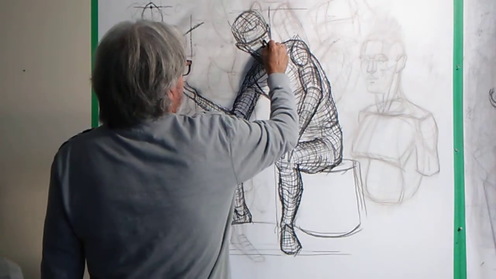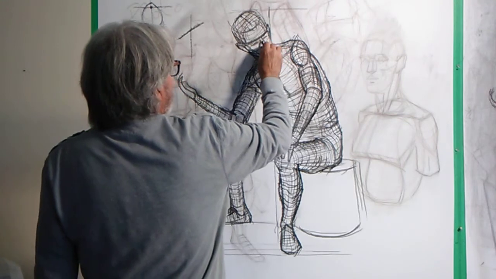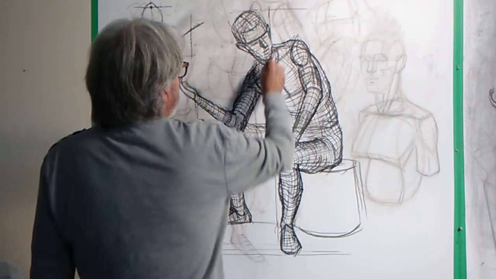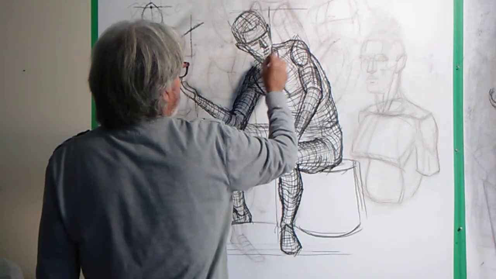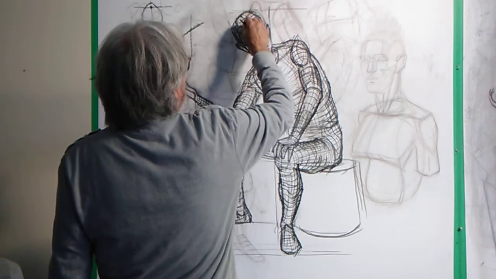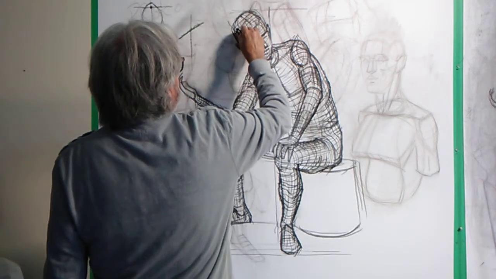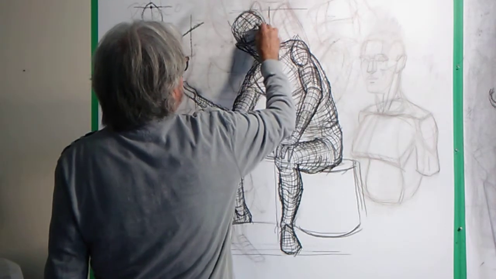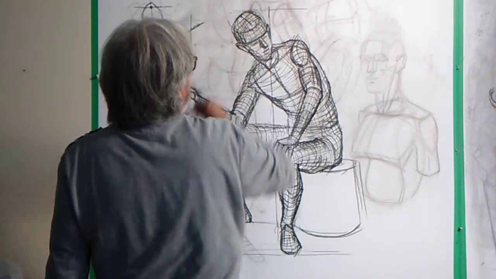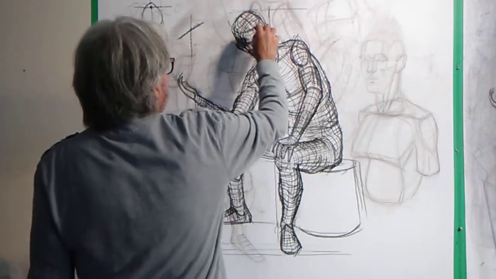There's a bridge to the nose. It's close to me, so that would be in light, and so there'd be a wedge here on the side. This nose is going way back this way because we're looking down on it. Okay, so I'm not going to do much more to the head. I'm just going to darken a few points and keep the front ones with some lines and just keep them light.